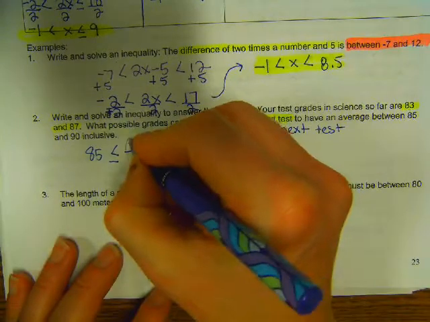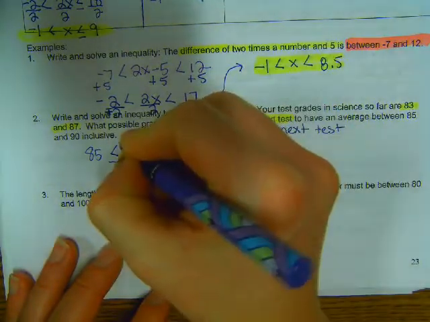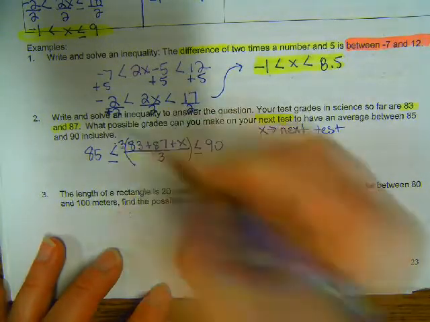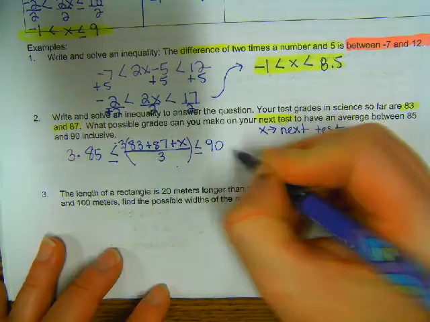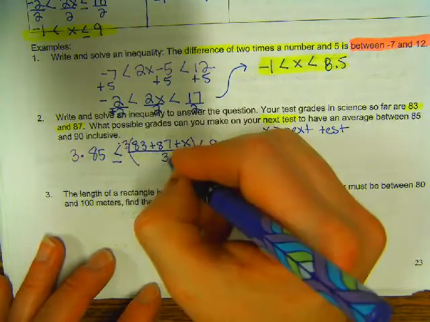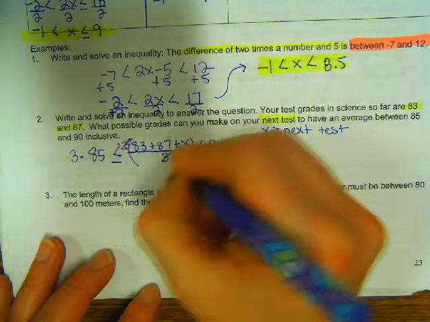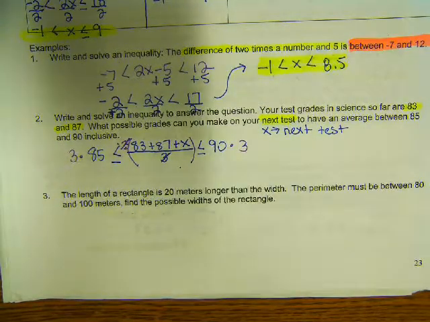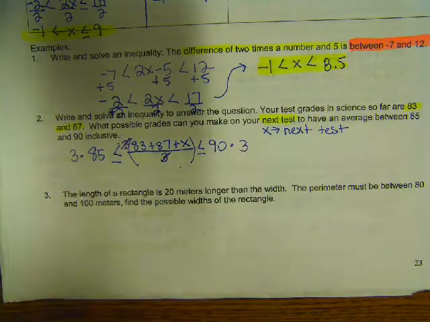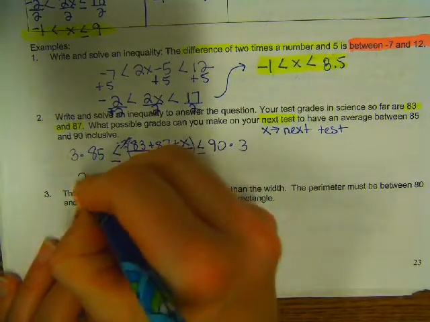Yep, it's hard to squeeze this in here. I'm going to multiply this by 3, which is going to cancel these. I also have to multiply this by 3 and this by 3 because I'm solving 2 inequalities. Somebody with the calculator, tell me, what's 3 times 85? 255?